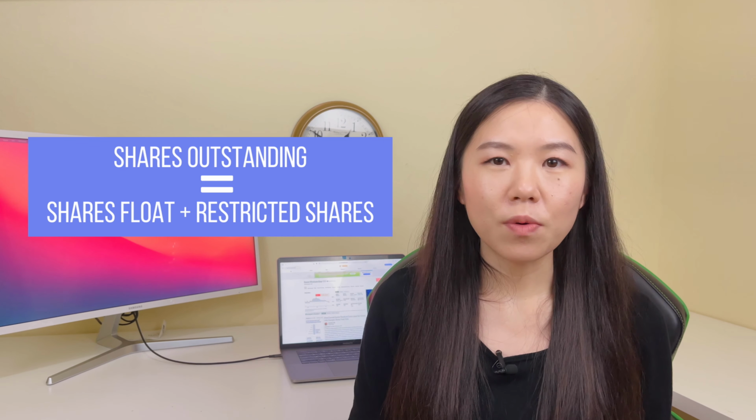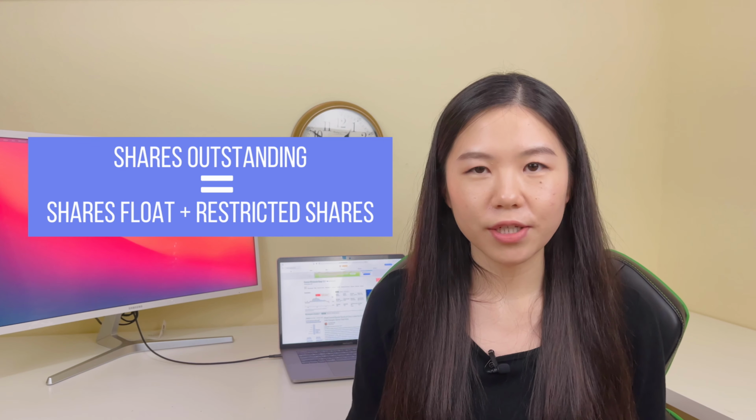The shares that are owned by insiders or paid to the issuing company's employees as compensation are called restricted shares because they cannot be freely traded on the stock market until they pass a vesting period or special guidelines set out by the SEC. The other part that isn't owned by insiders is known as the share float, which are shares that can be freely traded in the public. So shares outstanding equals share float plus restricted shares.